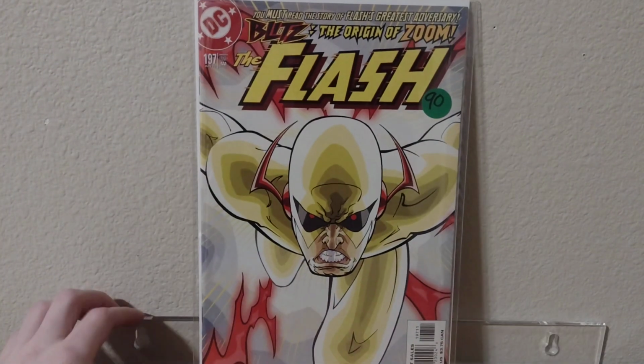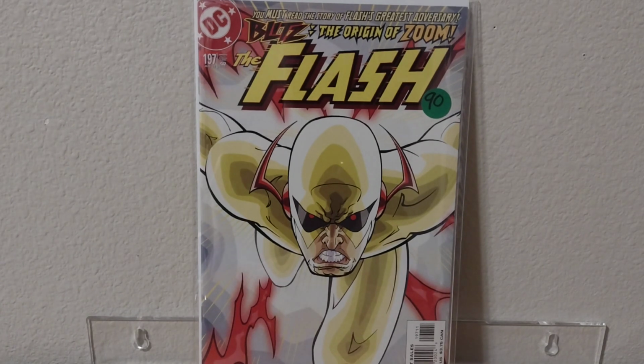So, a little bit more defects. I need to show the book off from the front first. This is a Flash number 197. If you just look at this book from the front, and you don't look at the back, this book looks like a 9.6, 9.8 candidate. It really does from the front. It's absolutely gorgeous. It's a nice book. But there's a problem with this book.